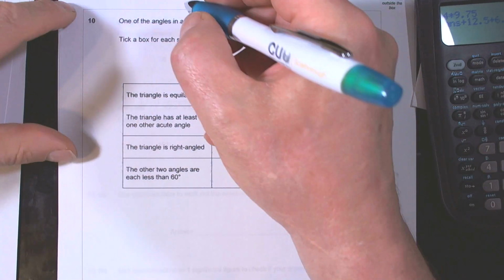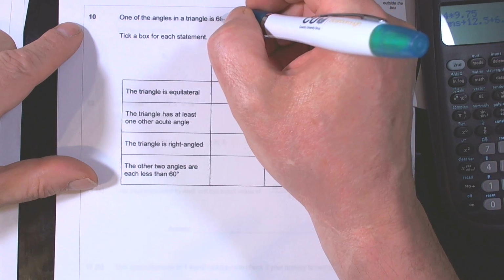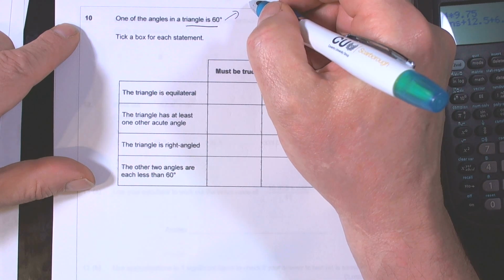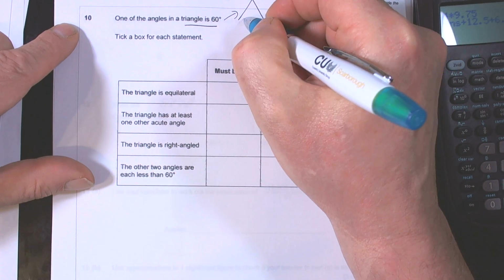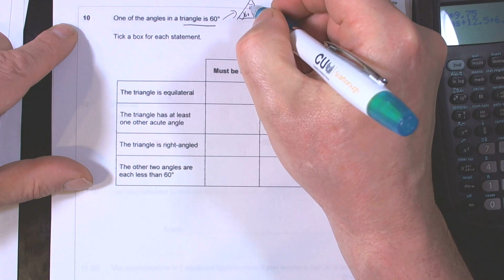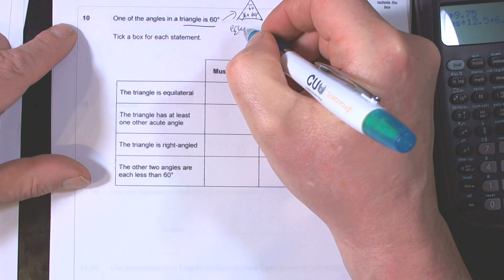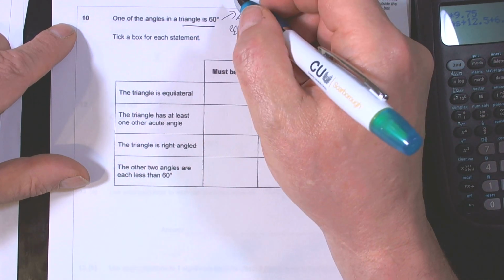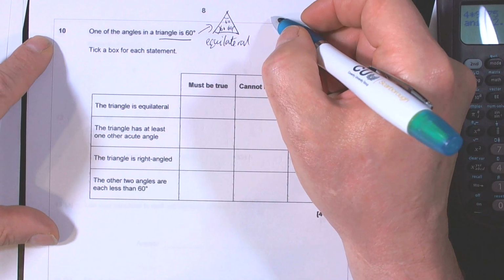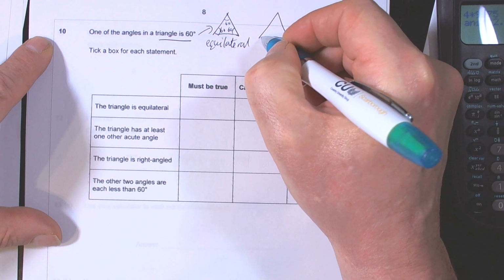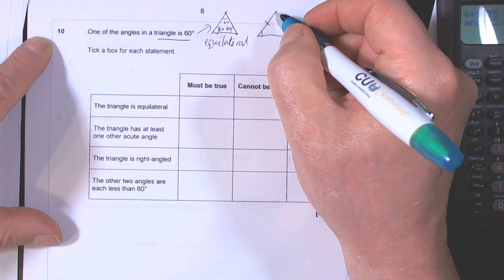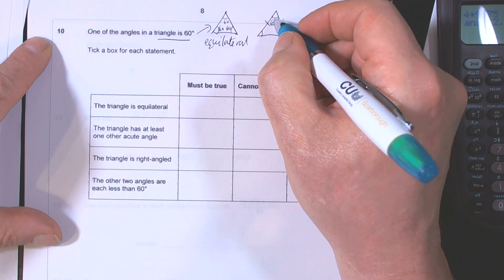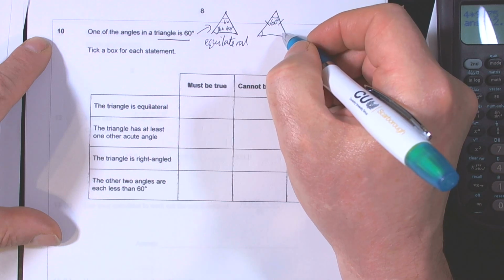Okay, so again, one of the angles in a triangle is 60 degrees. Okay, so different types of triangles. So it could be an equilateral triangle where they're all 60. So again, the U what? We're underlining something, and then we ask ourselves what do we know. So it could be an equilateral triangle. It could be an isosceles triangle, where that's 60 degrees.